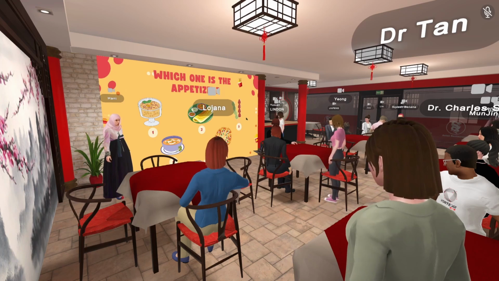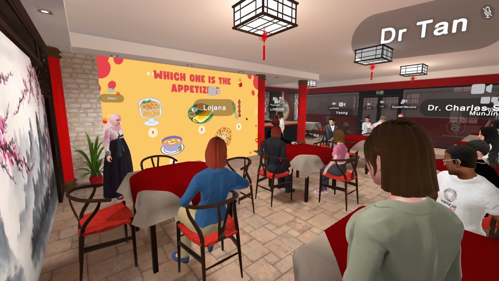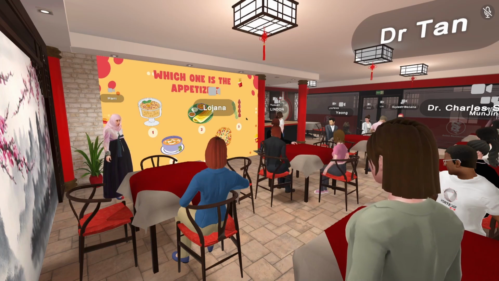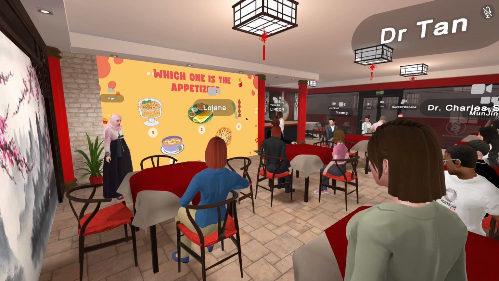So can you tell me what you think number 3 is? I think it's a dessert. Yes, it's a dessert. So number 3 is tanghulu. It's a very famous Chinese dessert. It's actually candied fruits. Okay, very good. So now let's move on.